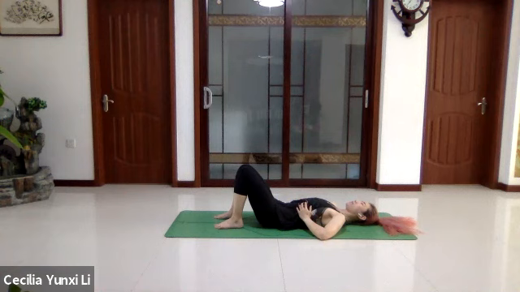Just continue. Also, can you bring your breath to the back of the ribs? And feel the thoracic body like a balloon, just expanding and releasing. Start to follow this rhythm of your breath.